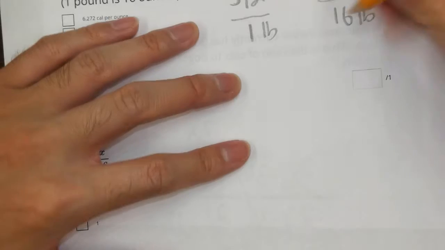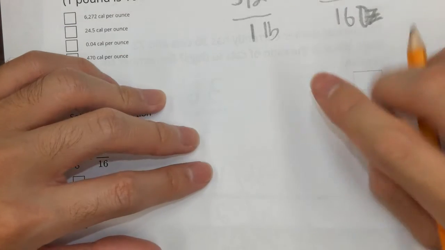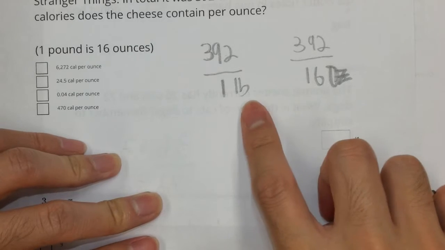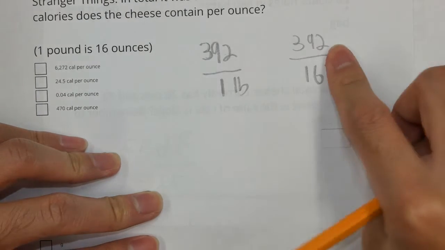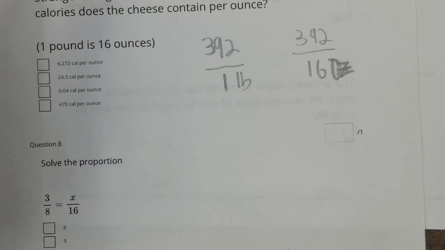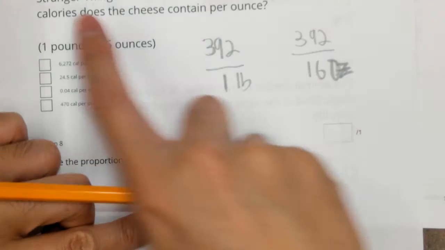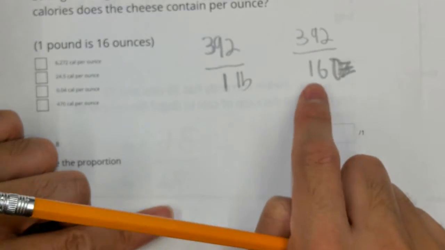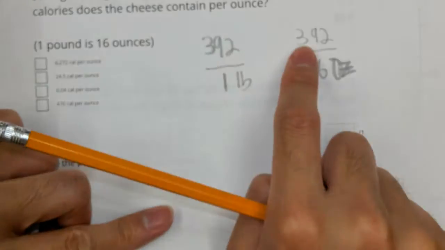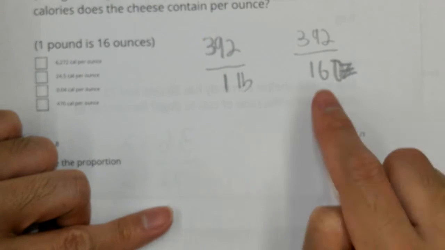Oh, sorry, this should be ounces, which is OZ. That's an O and a Z. That's 1 pound, and that's 16 ounces. So we got 392 over 1 is the same thing as 392 over 16. I know that seems confusing, but it's because 1 pound is the same thing as 16 ounces. So that's why that's that. Now it says, how many calories does the cheese contain per ounce? So if we know it's 392 for every 16 ounces, it wants to know how many calories is in 1 ounce. In other words, it wants the unit rate in ounces.